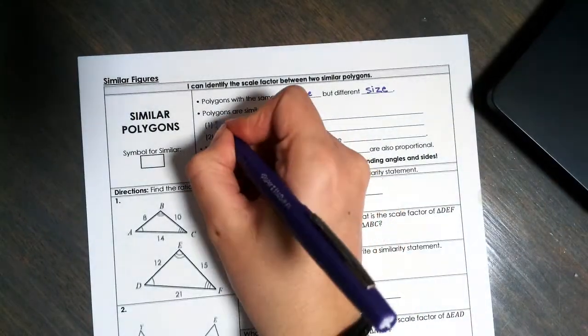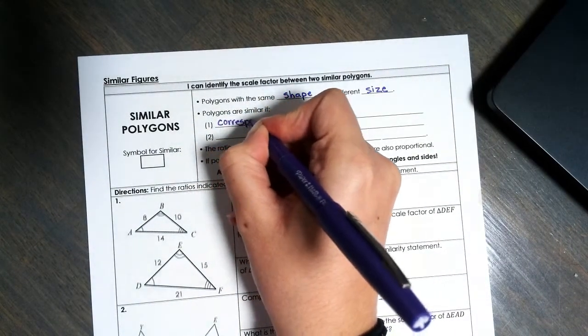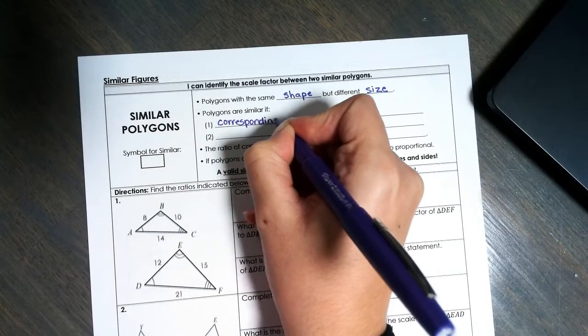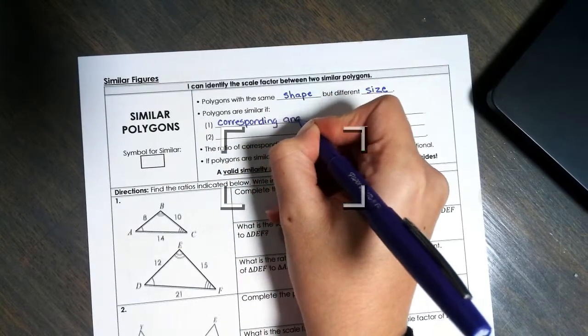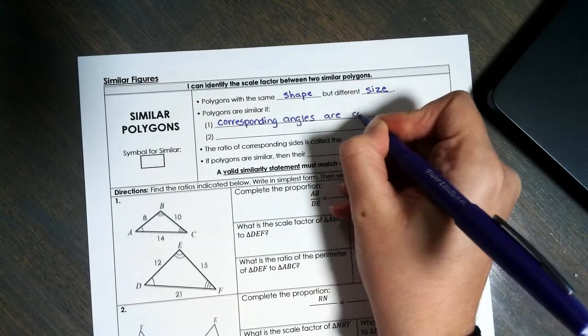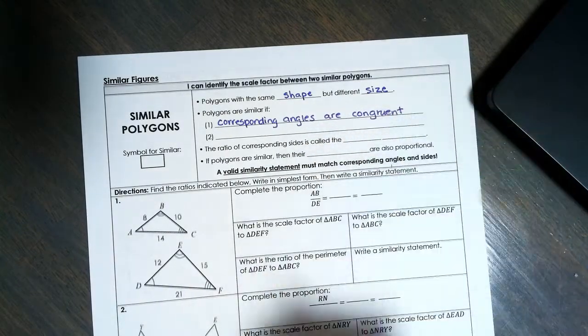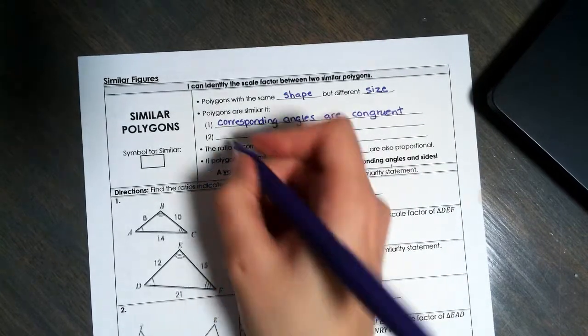If polygons are similar, that means that their corresponding angles are congruent. So their corresponding angles will be congruent.